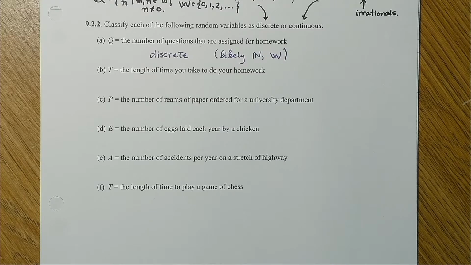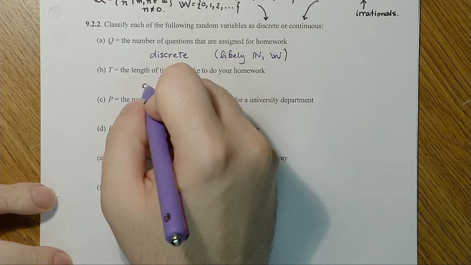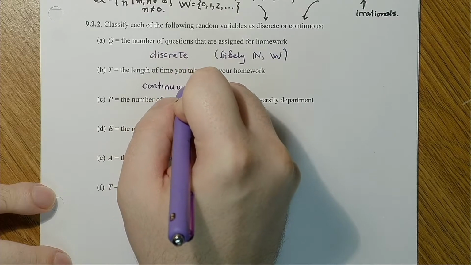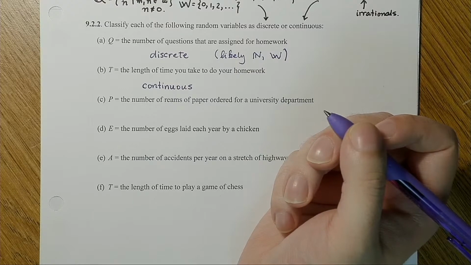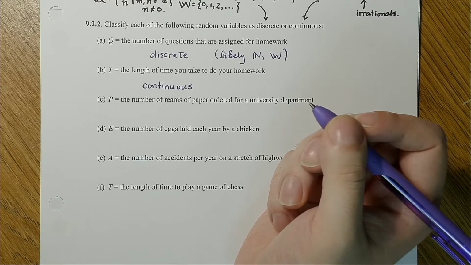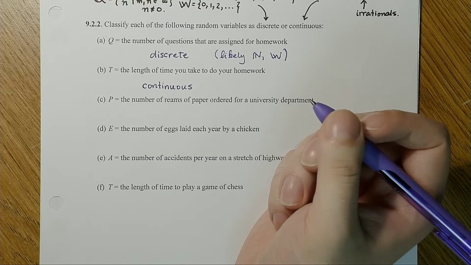What do people think in the chat? Continuous, people are saying continuous. Yes, I would say it's continuous. Some people are saying discrete. For those that are saying discrete, why do you think it's discrete? I mean, continuous.